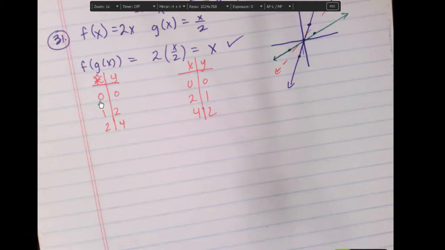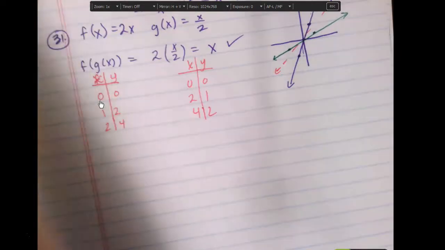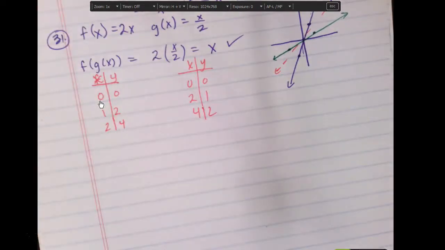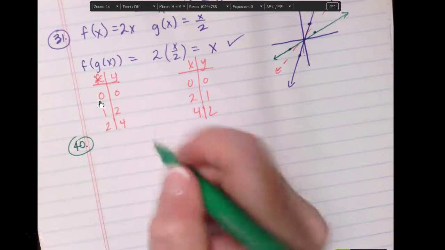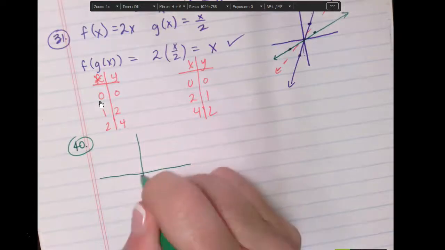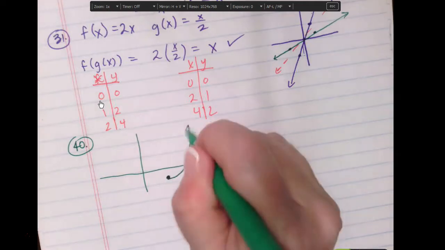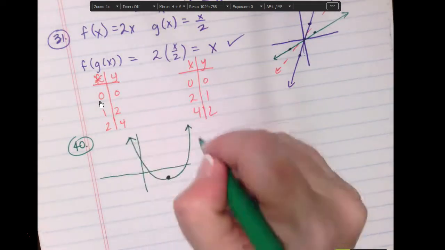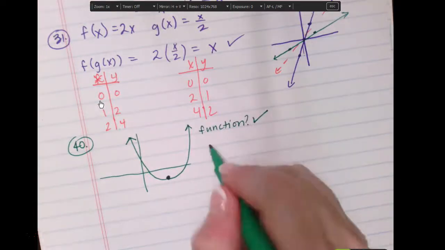Alright, number 40. In number 40, we have to determine whether the graph is of a function. If so, determine whether it's one-to-one. So let's take a look at number 40. Number 40 is a parabola, and it has a vertex of like 2, -1-ish. Is it a function? Yes. Is it one-to-one?